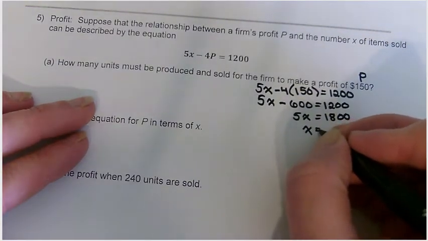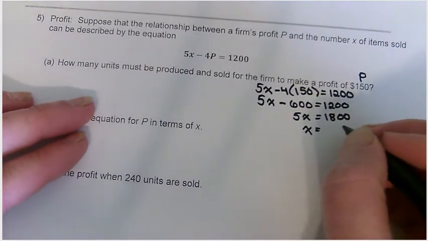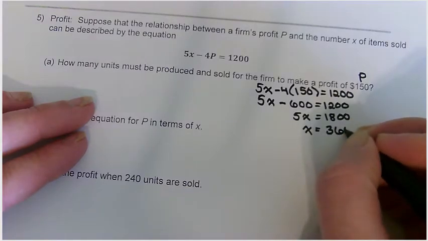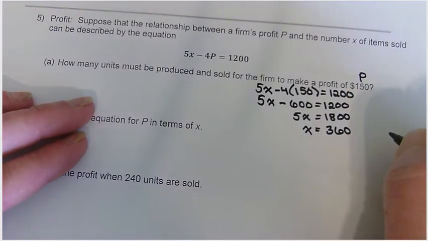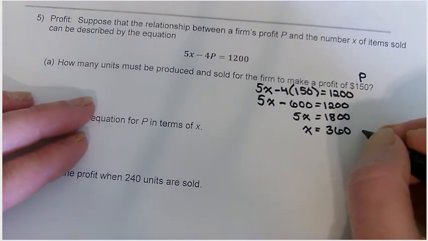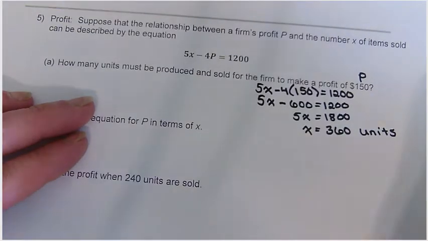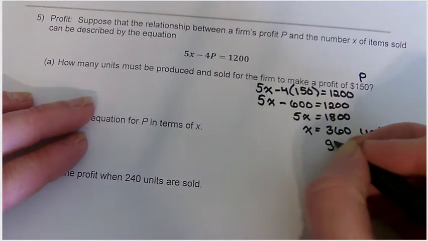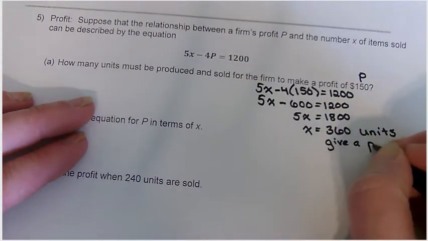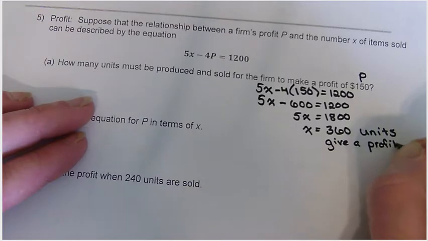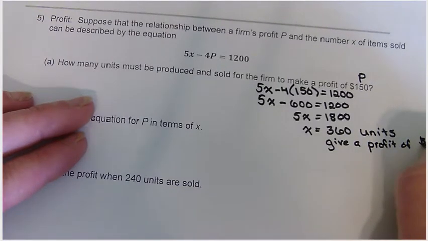So X equals 360. 360 what? Word problem. Can't just say X equals blah. 360 units give a profit of $150.